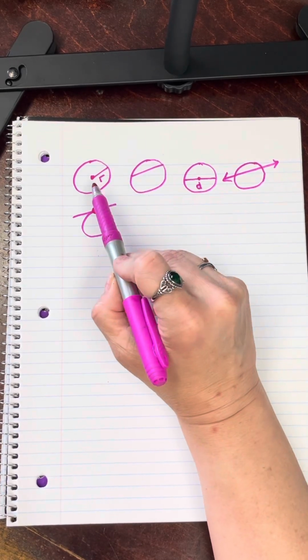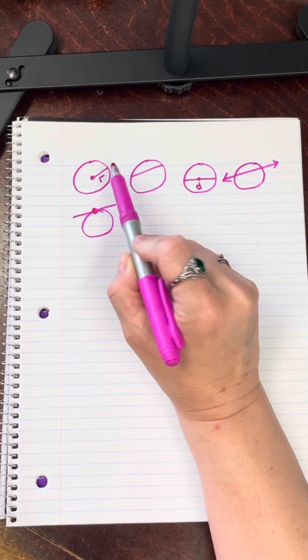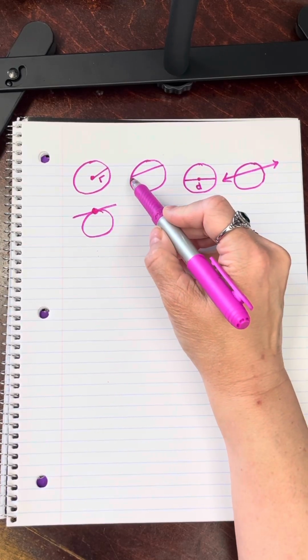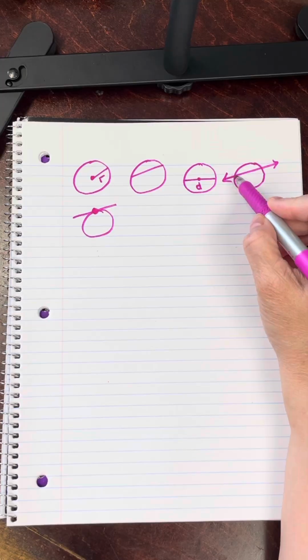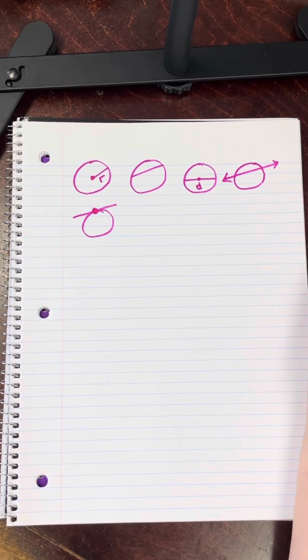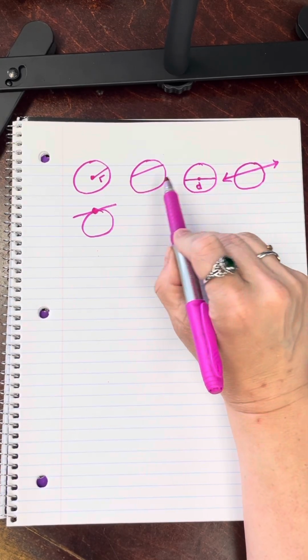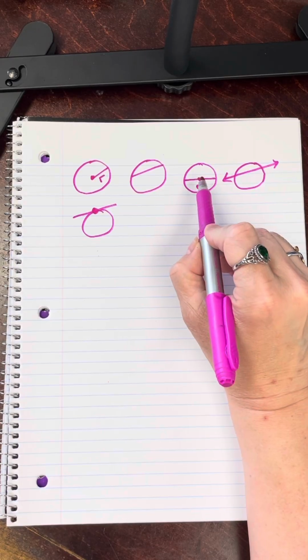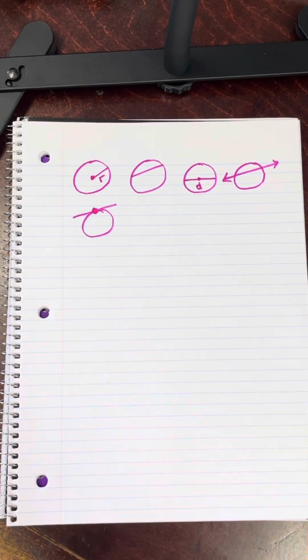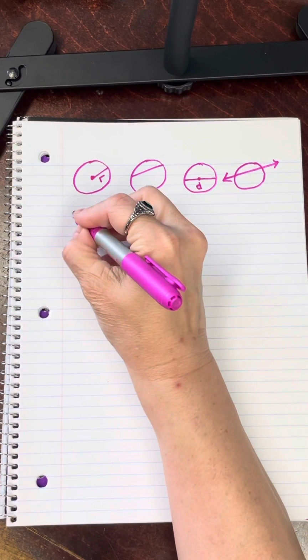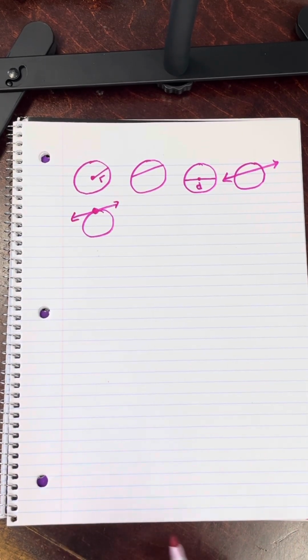So again, to review, radius is from the center out. Chord goes from side to side. A chord is a piece of a secant, where the secant is a line going all the way through. A special chord going through the center for all the way from side to side is the diameter, and a line touching the outside of the circle in only one spot is a tangent.